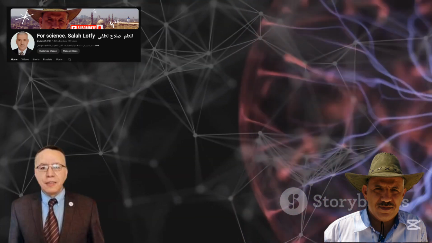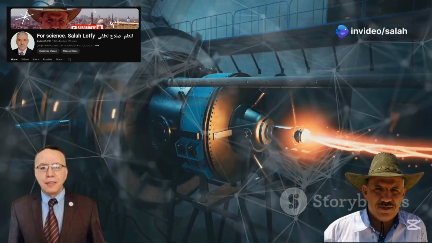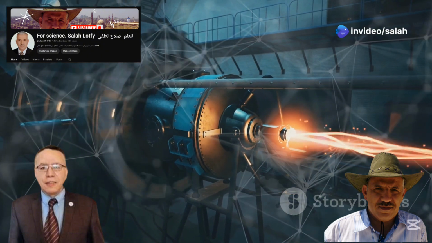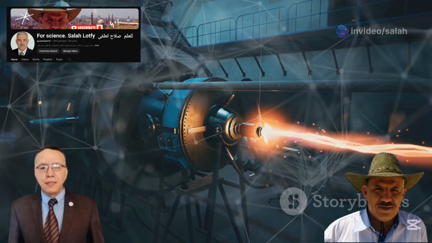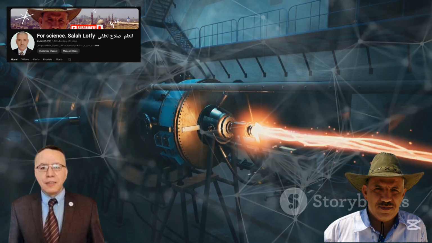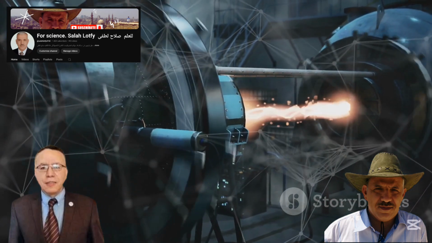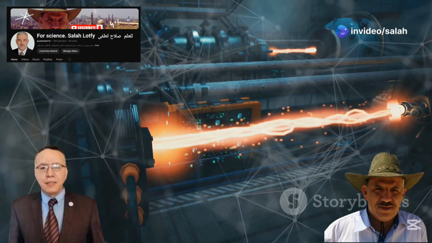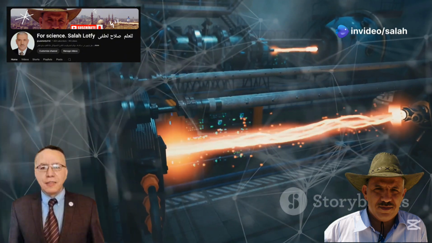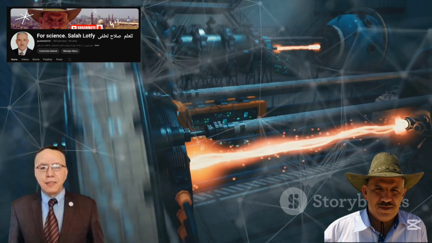But the impact of plasma physics isn't limited to energy, healthcare, and space. In materials science, plasma processes are enabling the creation of new, advanced materials with unique properties, from superconductors to innovative nanomaterials. These breakthroughs have the potential to revolutionize industries ranging from electronics to construction. The future of plasma physics is bright, and the innovations on the horizon are set to transform our world in ways we can only begin to imagine.